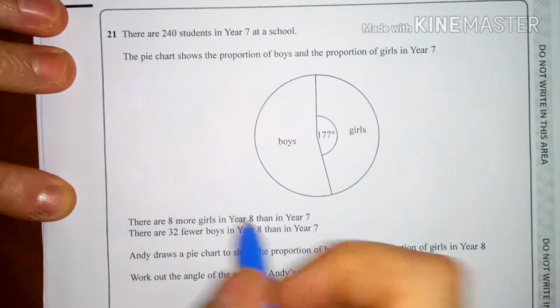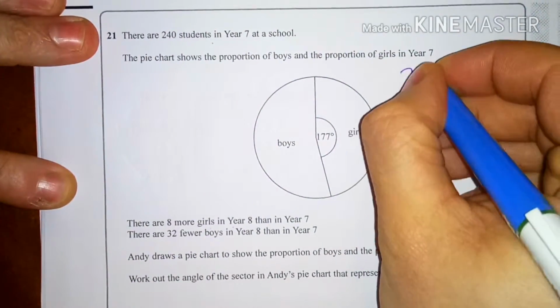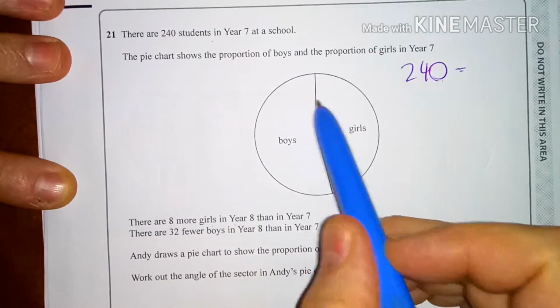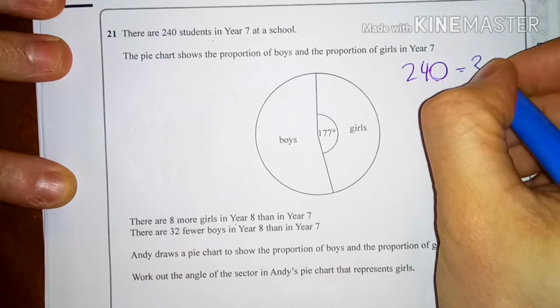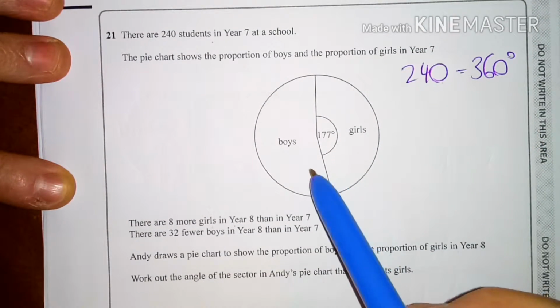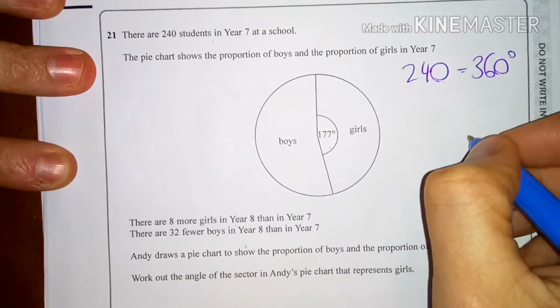Right, there's a lot to this. Now there are 240 students in Year 7 at school. So 240 students, we need to work out how many degrees this is. Now a full circle is 360 degrees. So that's 360 degrees. Now we need to work out how many girls and how many boys there are. Let's go for the girls because it gives us the angle.